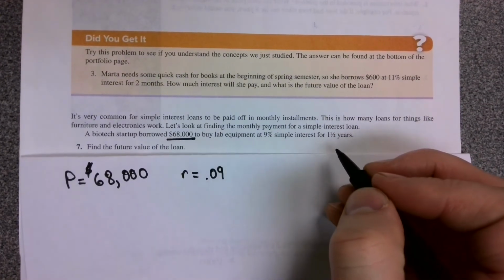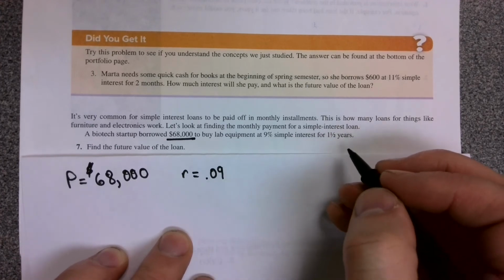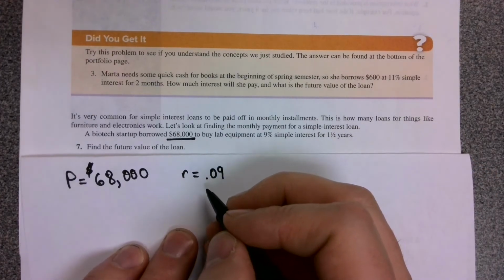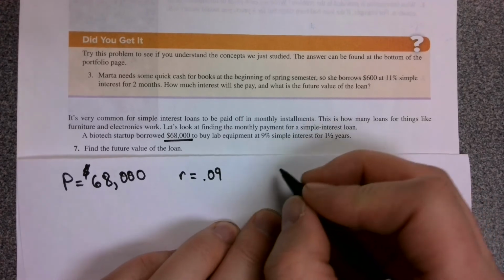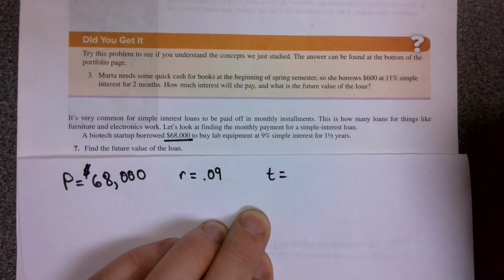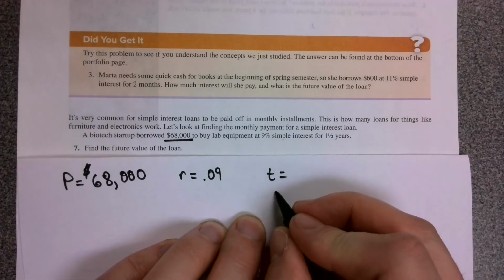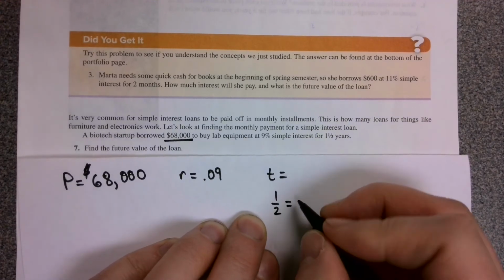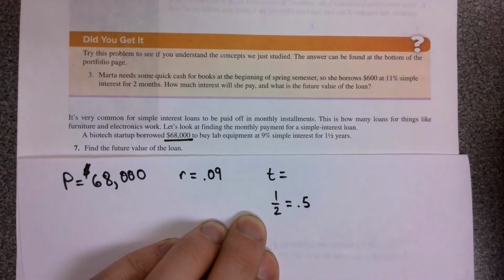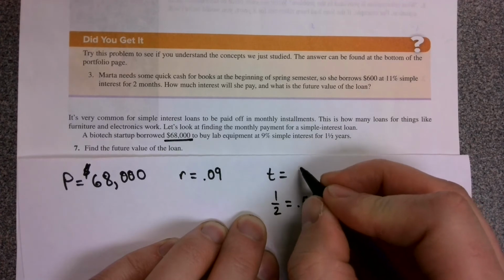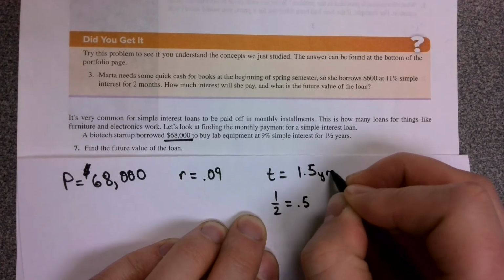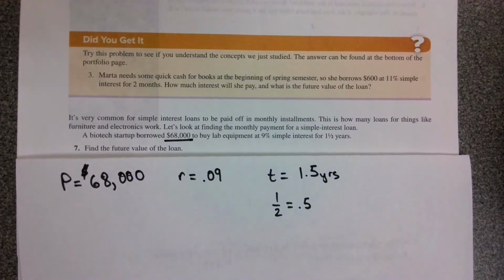It's simple interest, so that's wonderful. We don't want compound interest, but 9% seems kind of high, but whatever. And then our time here, 1.5 years. Well, I don't know if you all remember this, but 2 divides into 1 0.5 times. So the time here is 1.5 years. That's the amount of time they're going to take this loan.